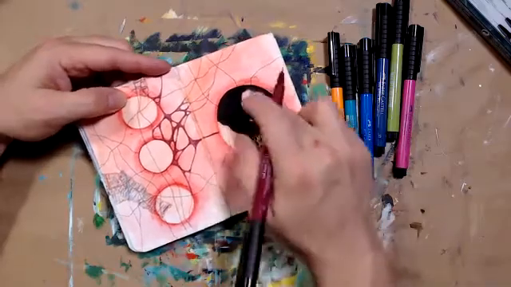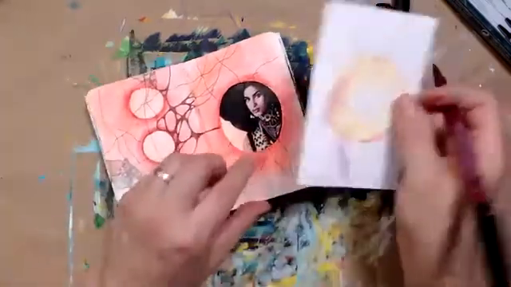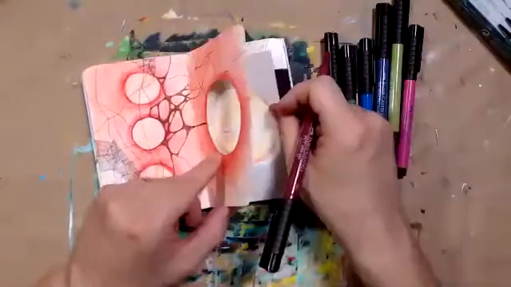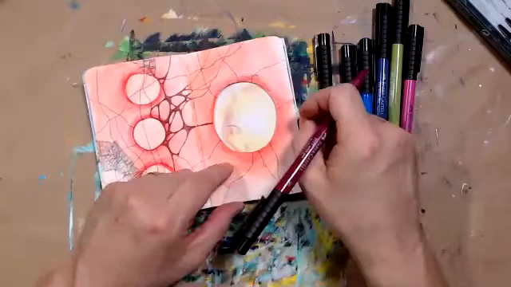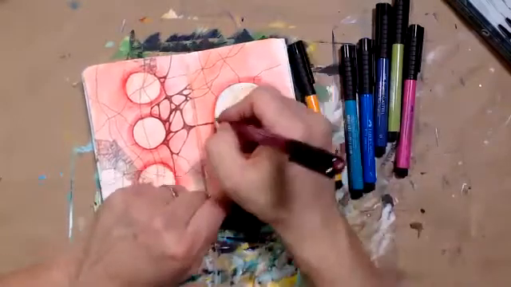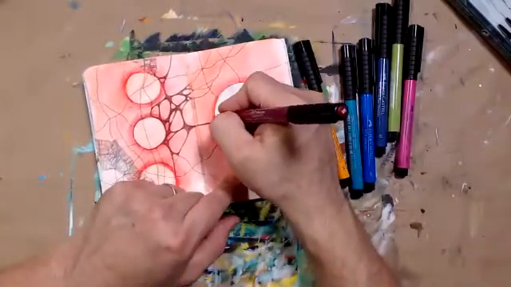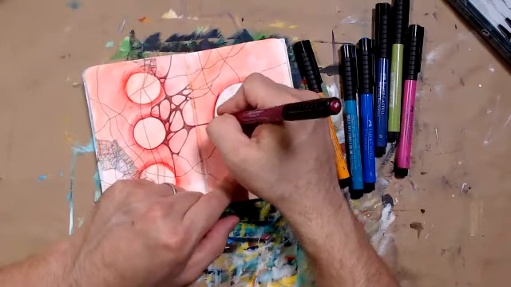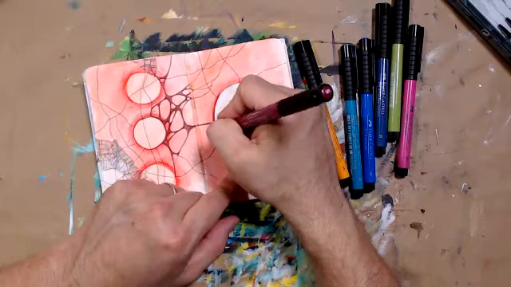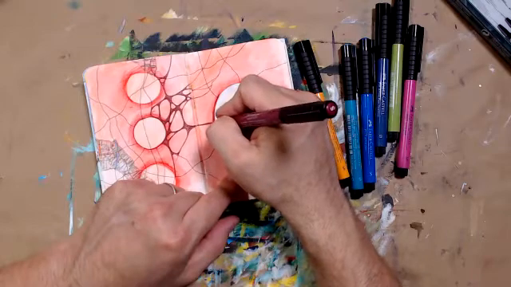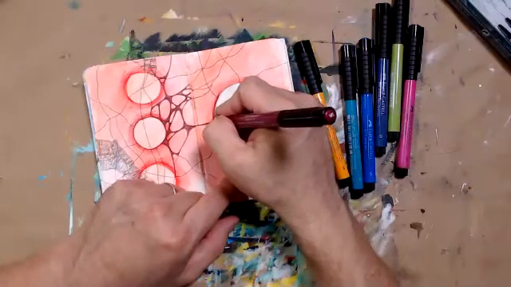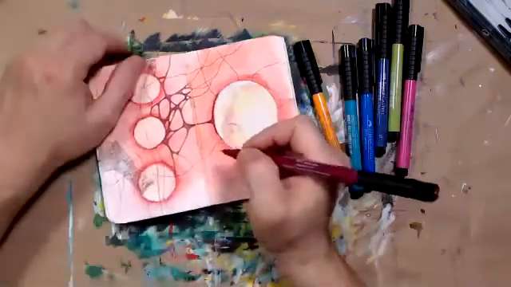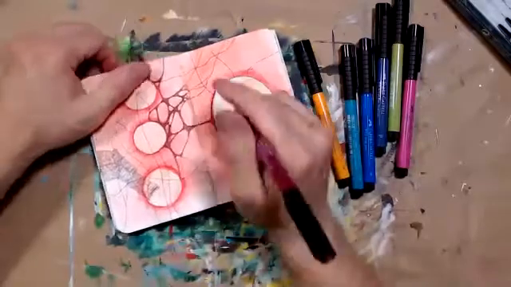So I don't want to get any ink underneath, so I'm going to take my little card. I really like how that's turning out, actually. That's just going to keep the page underneath cleaner, because what I want to do is come around and make a circle around this. And so now those start to connect.